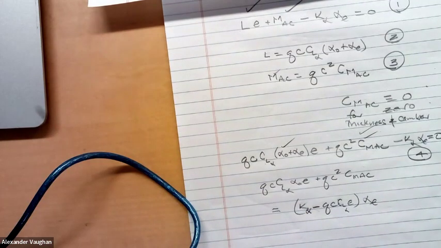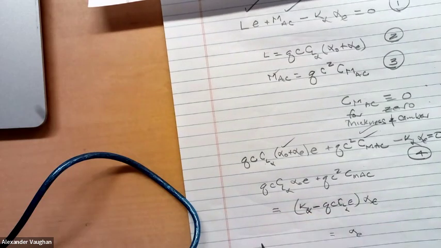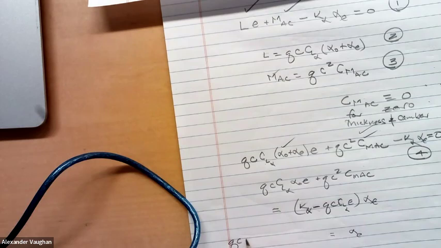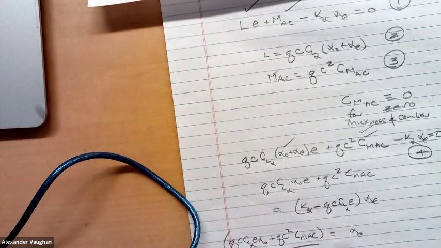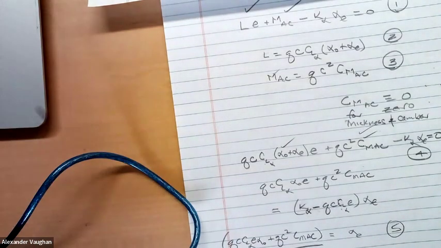And now using higher mathematics, alpha E is equal to this stuff divided by this. All right. So I'll call this equation 5.